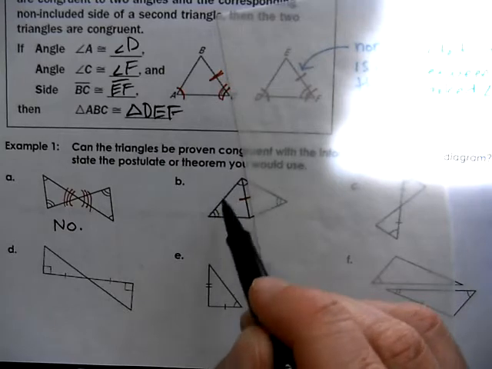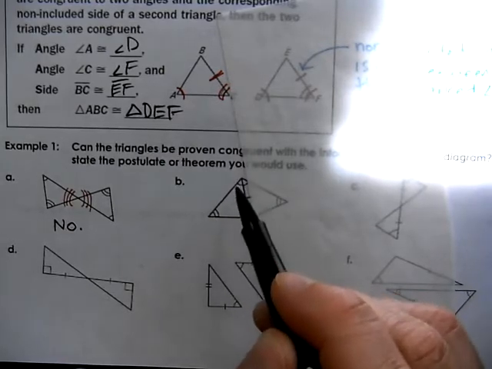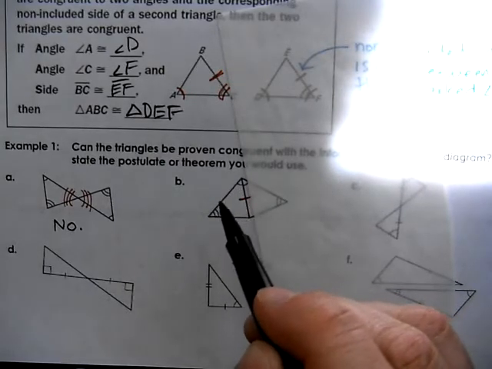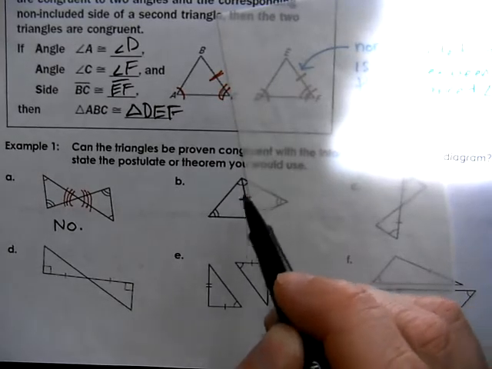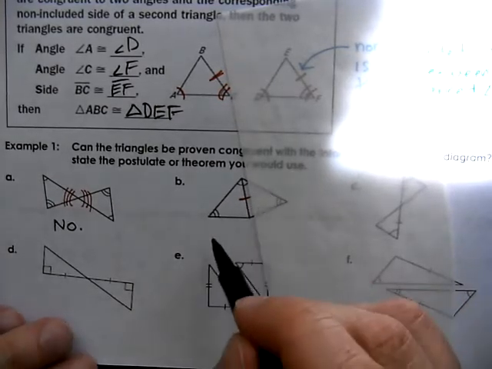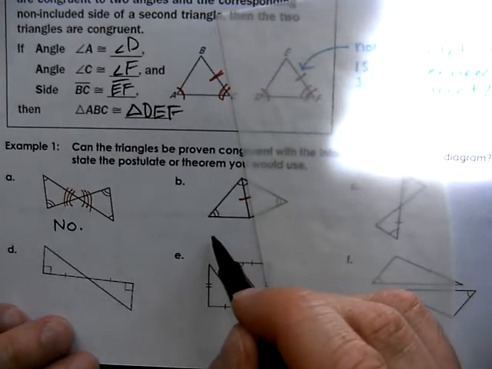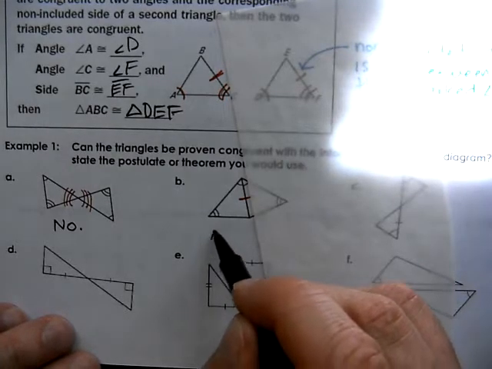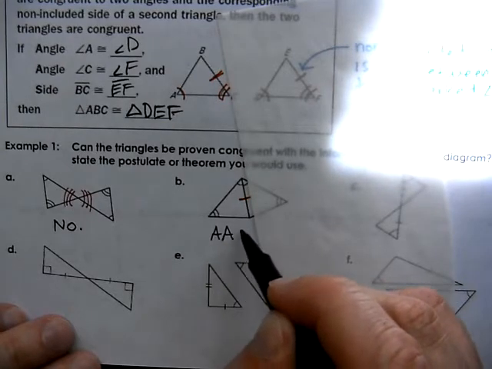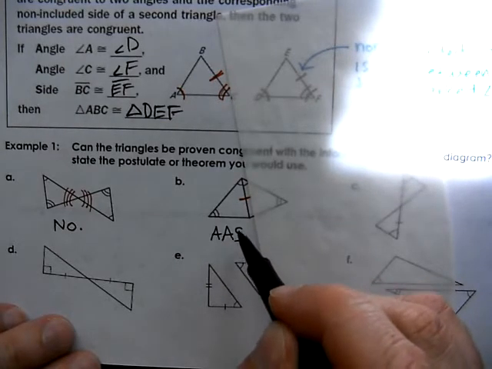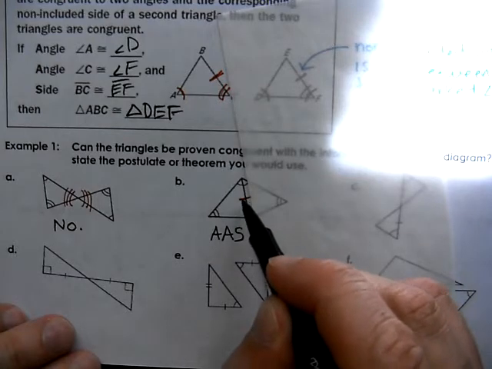Okay, I have two angles that are marked. So the question is, is the side marked between the two angles or not between the two angles? And that's what we have here. It's not between the two angles. So when I put down my letters of A's and S's, we have to put the S not between the two A's because we have the side as a non-included side.